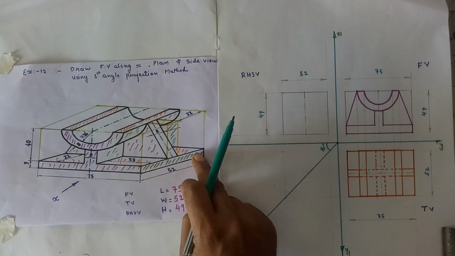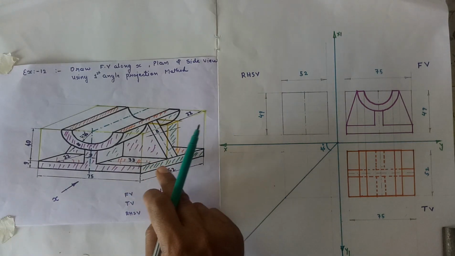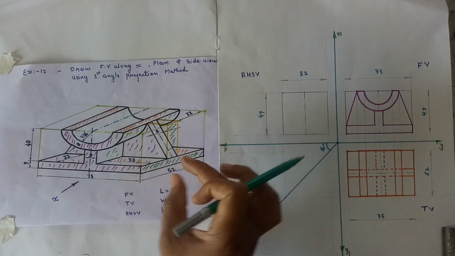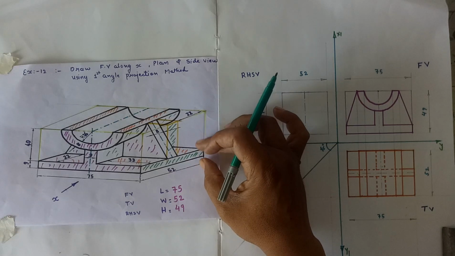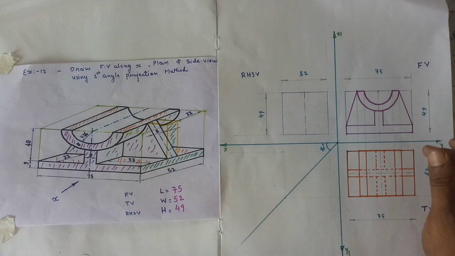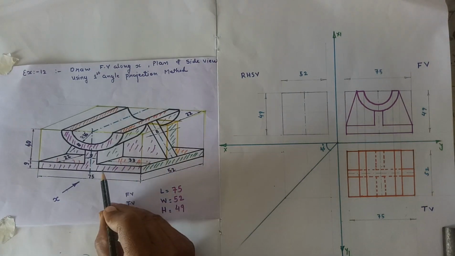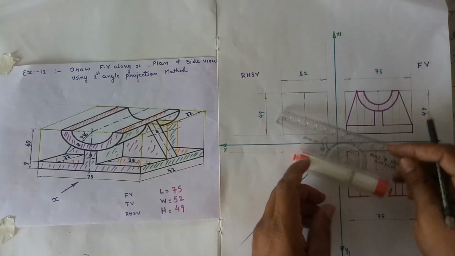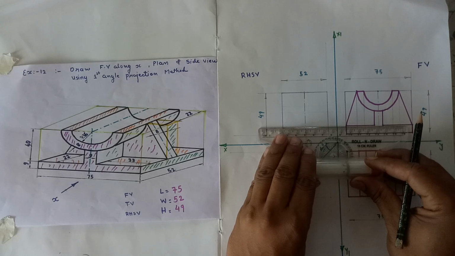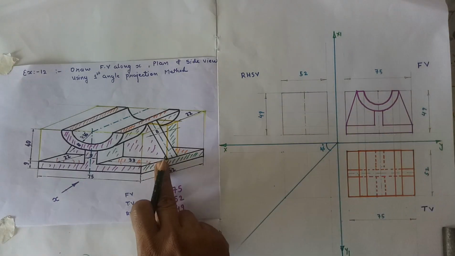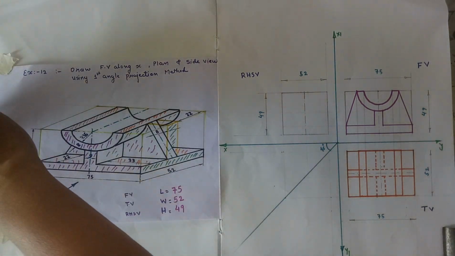Starting from this part in the right hand side view, it will be a rectangle having length 52 and height 9 mm. So first of all, project this part from the front view, and draw the outline of this part. It is a rectangle.